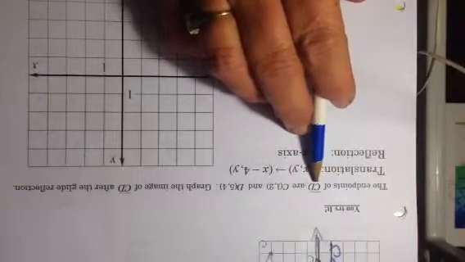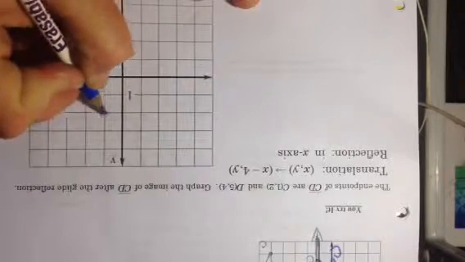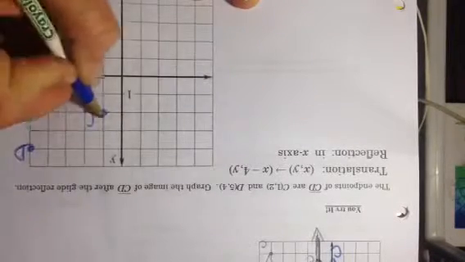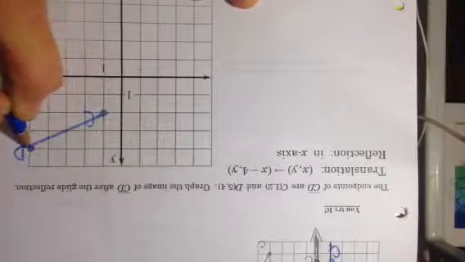You try it. Pause the video and come back. Okay, so the endpoints of line segment CD are C (1, 2) and D (5, 4). So there's my line segment.